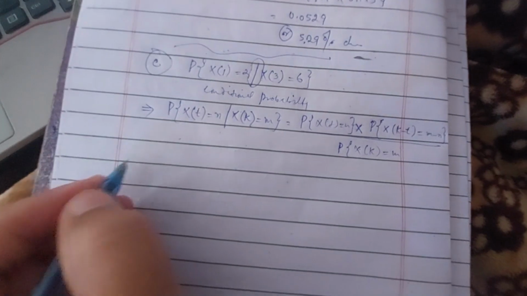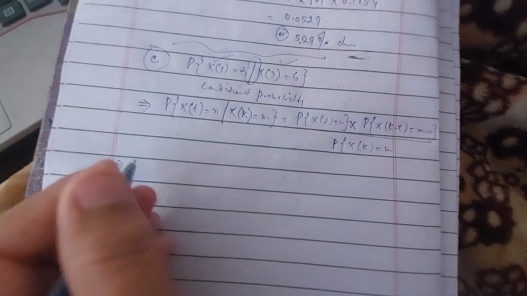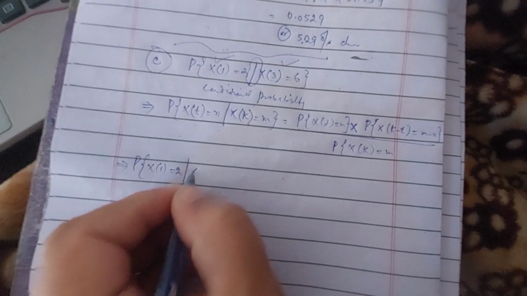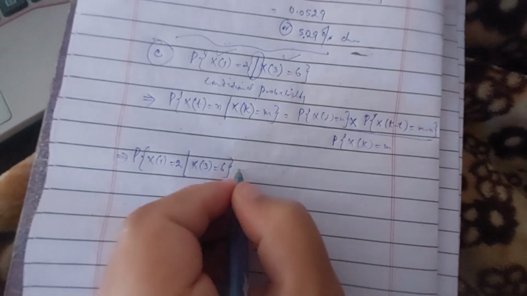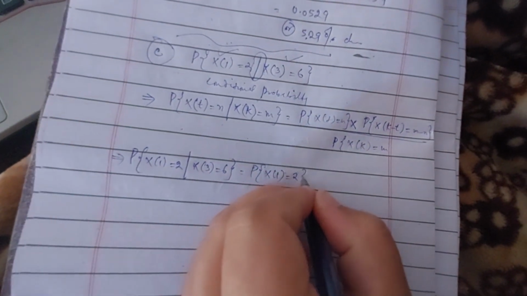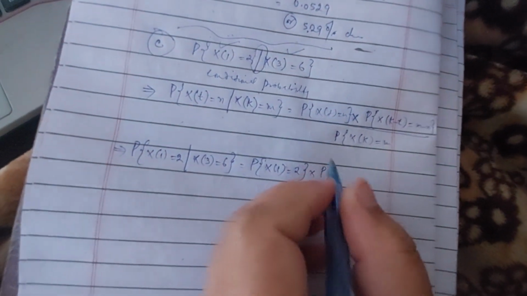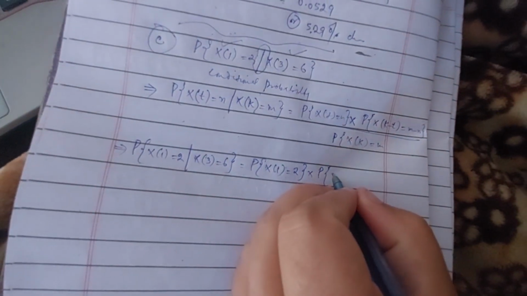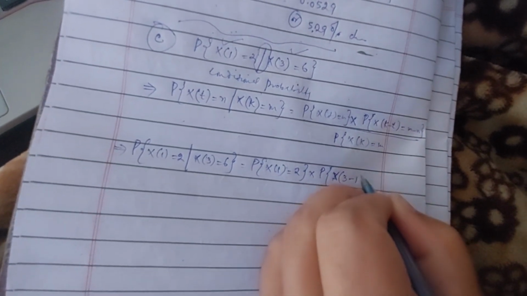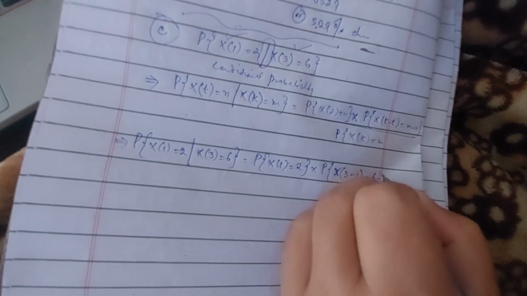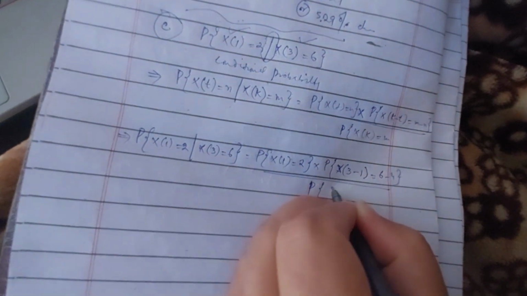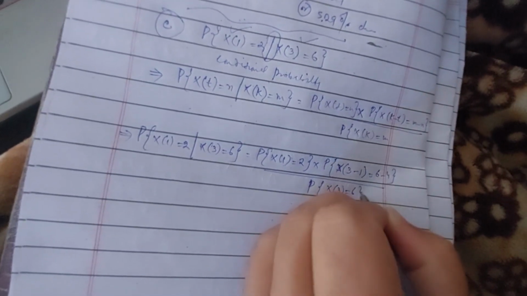According to this, putting these factors as this one and this one, the probability that in the first hour we have 2 events occurring such that in the third hour we have a total of 6 events happening is equal to the probability that in the first hour we have 2 events occurring, multiplied by the probability that in between 2 hours, that is X(3) - X(1), is equal to 6 - 4, divided by the probability that X(3) is equal to 6.